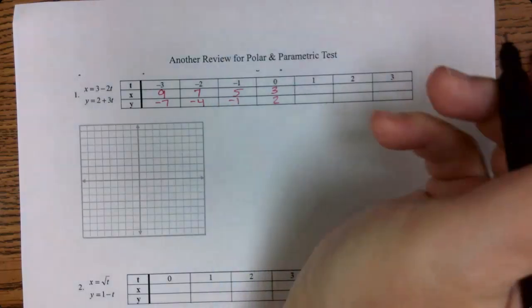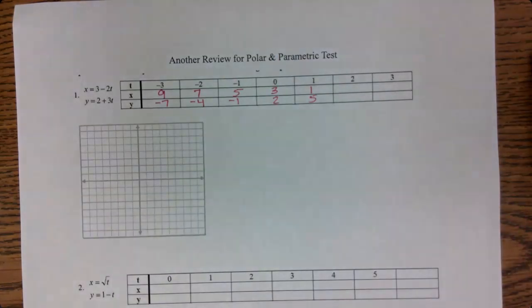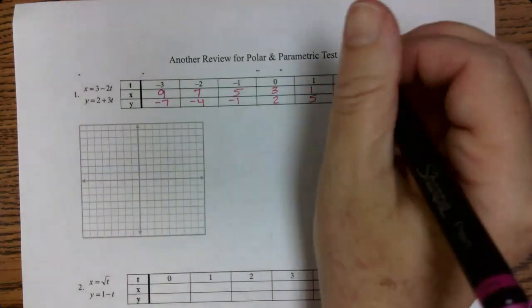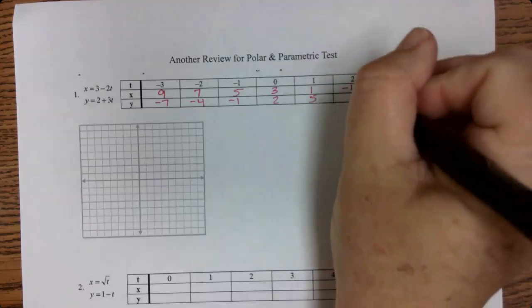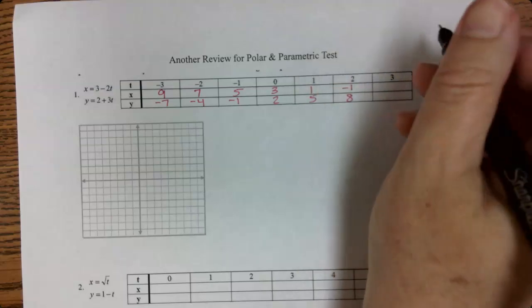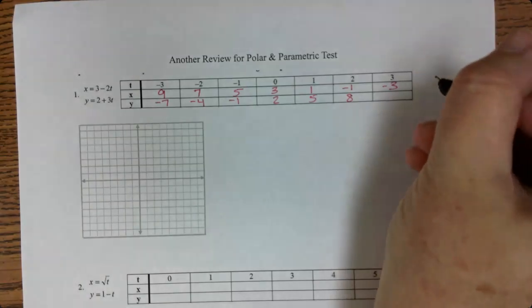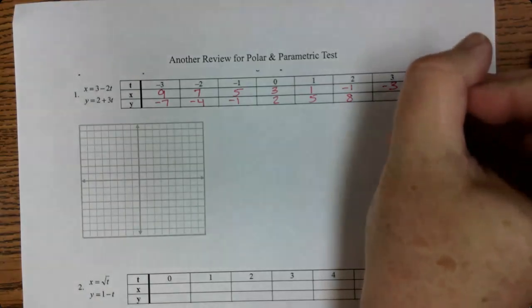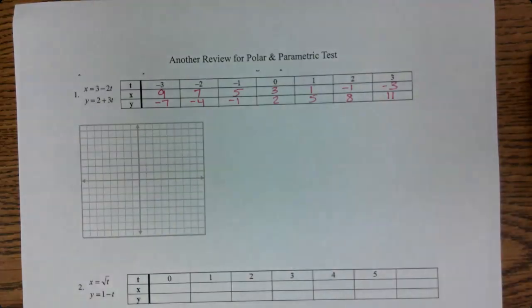Hold on, let me pull that off. That's negative 4, negative 1. And then 3 minus 2 times negative 3 is 9, negative 6, so that's negative 3. Okay, so there we go.